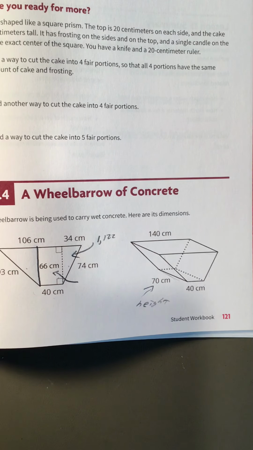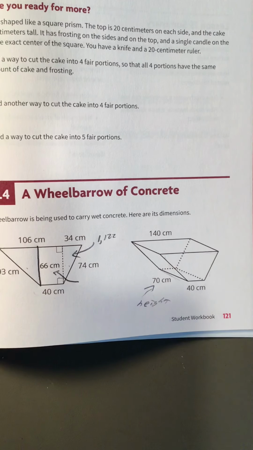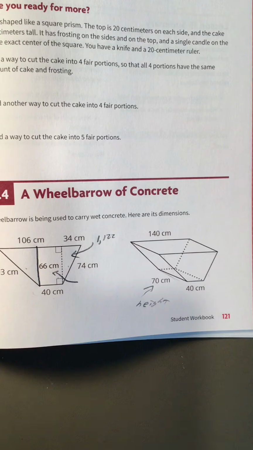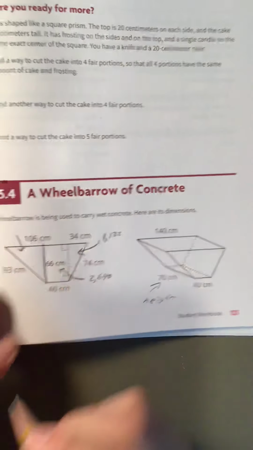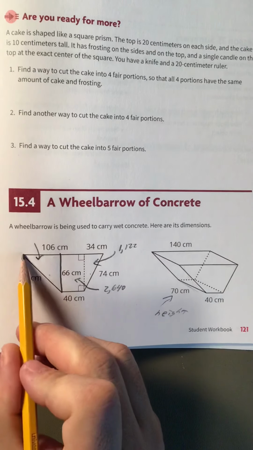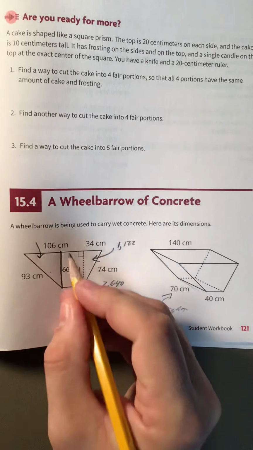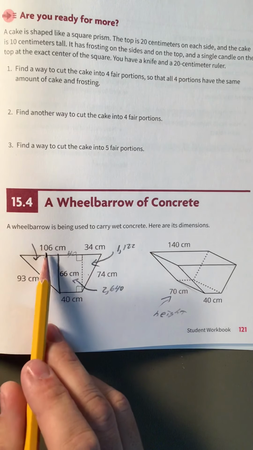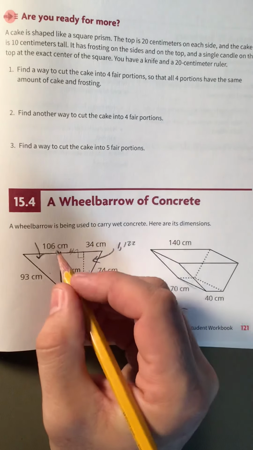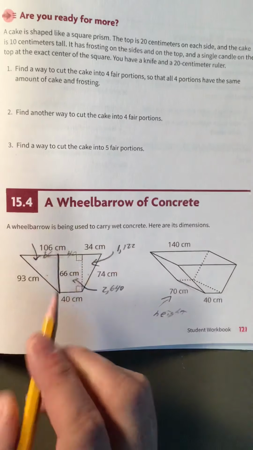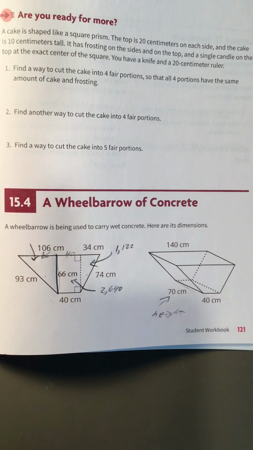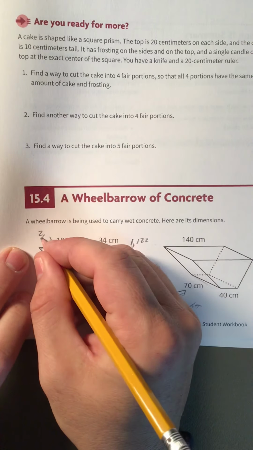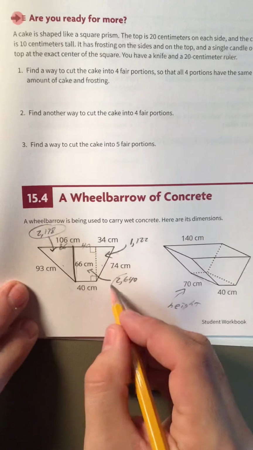Area of the rectangle in the middle, 66 times 40, not added, times, 2640. And the area of this triangle. Now, the whole thing was 106. I know that this is 40, so I have to take 106 minus 40, and that is 66. So this side is 66 by the height of 66 divided by 2. 66 times 66 divided by 2 is 2178.